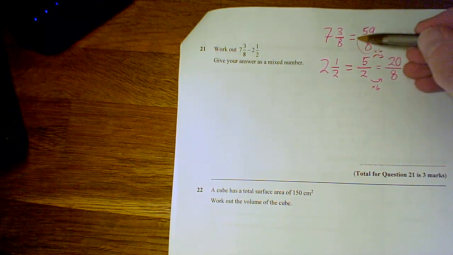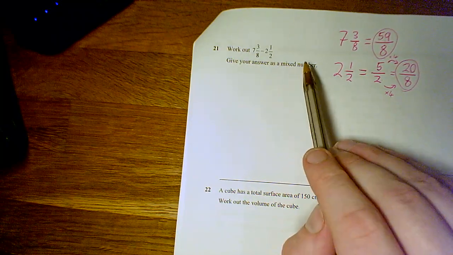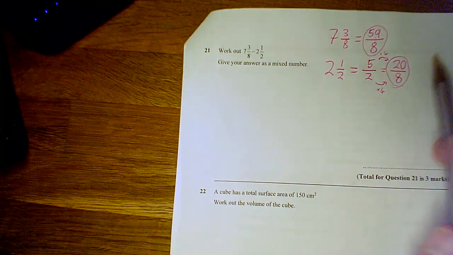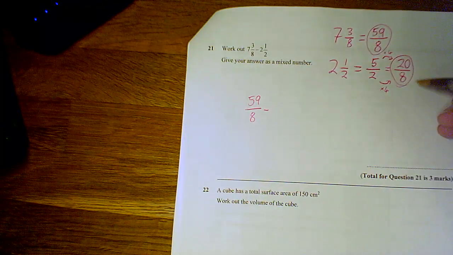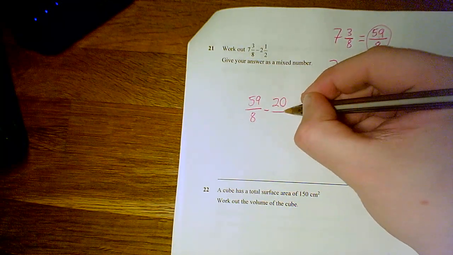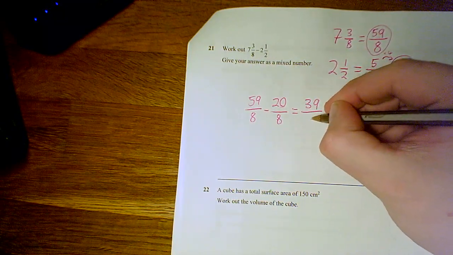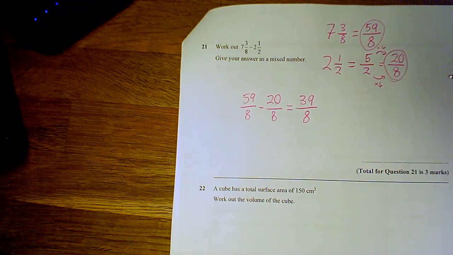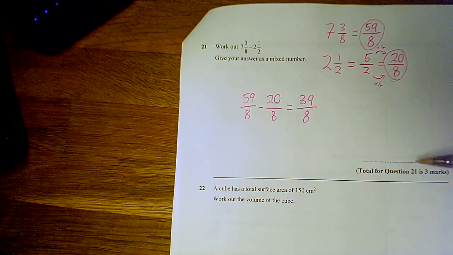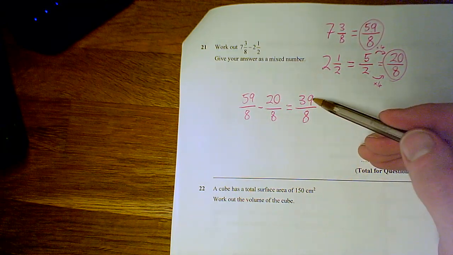Right, now I'm going to use these two instead of these two to work this out. So 59 over 8 subtract 20 over 8, which is 39 over 8. Almost there. I've got 2 marks. Done all that clever work, I've only got 2 out of my 3 marks. My final mark is because it wants it as a mixed number.